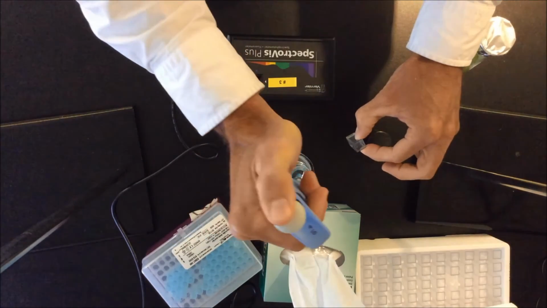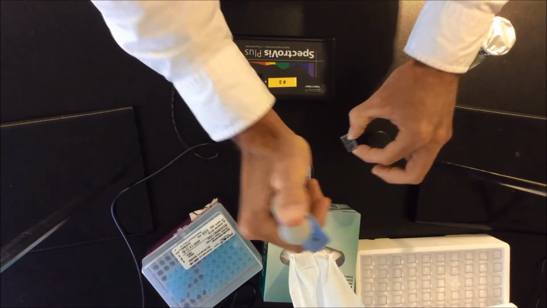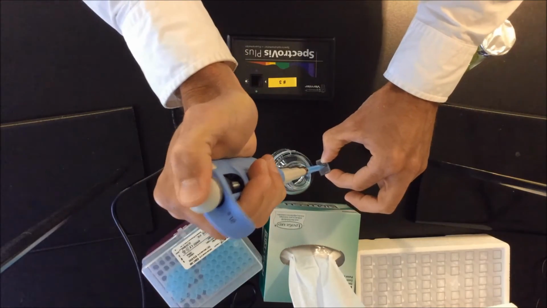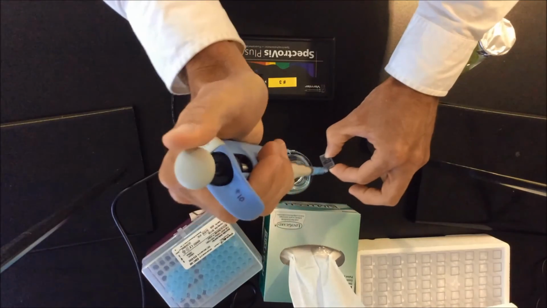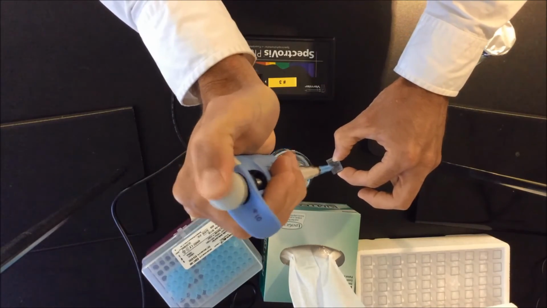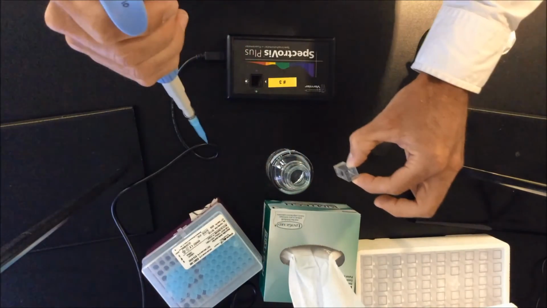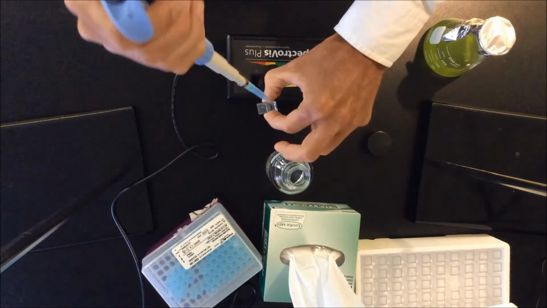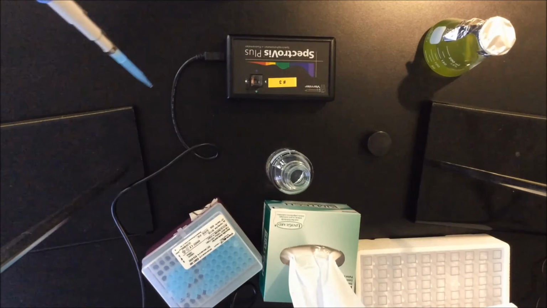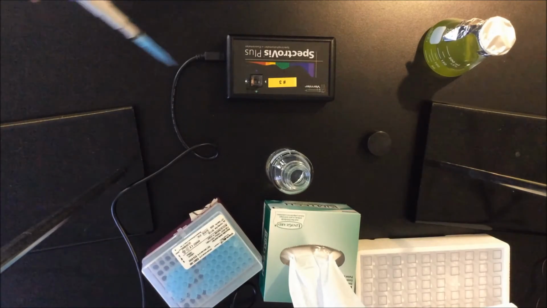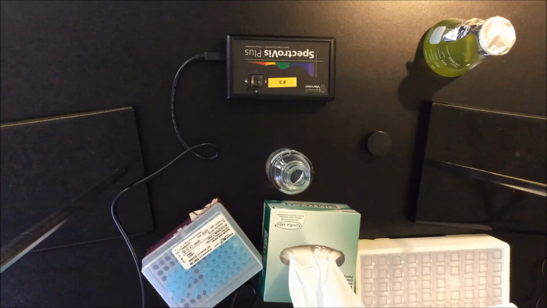One more time, 2, and then one more time, 3. So I now have 3 ml. Now I can put this in, arrow with the arrow, and you are now ready to calibrate the spectrometer as I showed in the video just before.